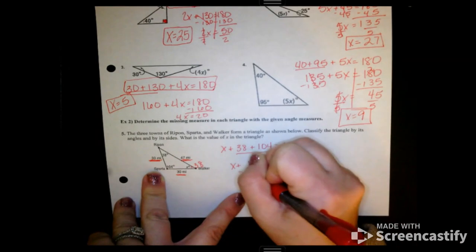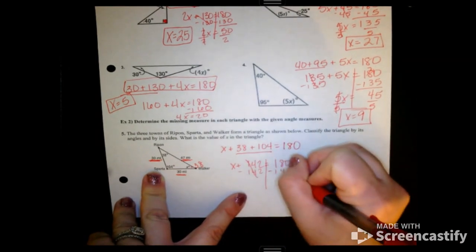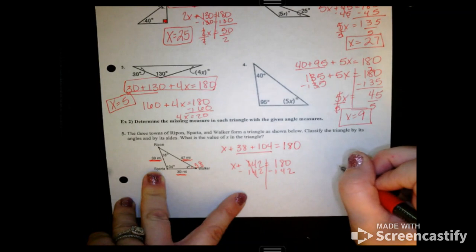Then I subtract. Did you get it? Yes, that would be 138. No, that would be 38.